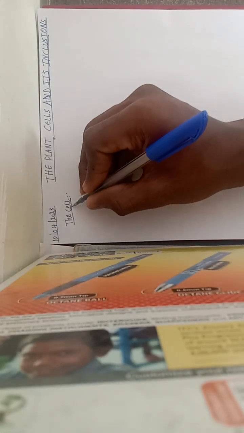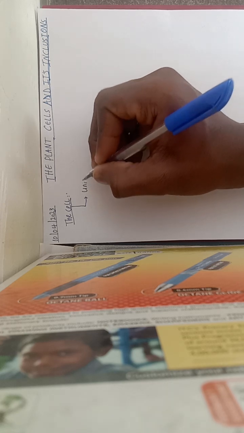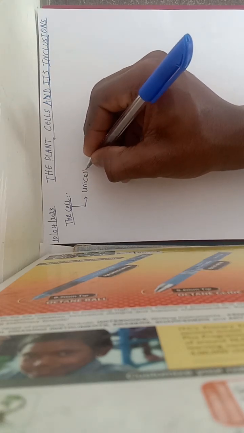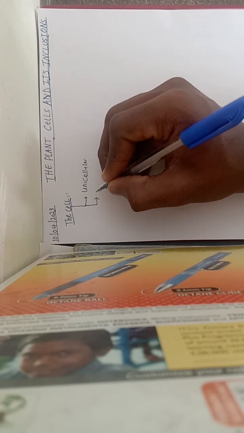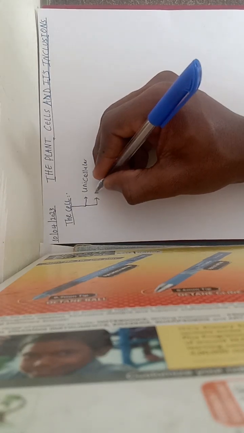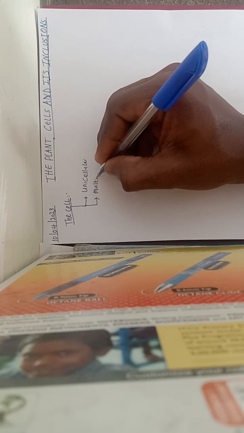So, the living organisms are of two types, either unicellular or multicellular. So, cell is divided into two aspects. Number one is unicellular, and number two is multicellular. Just from its name, you can say unicellular means a single cell.